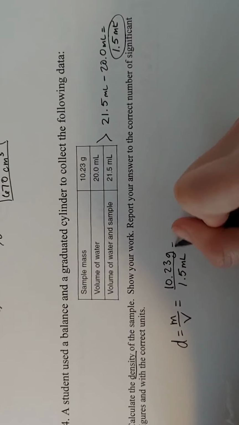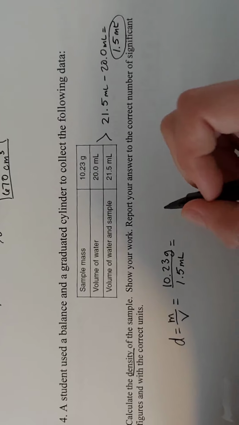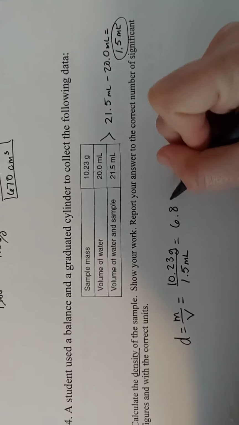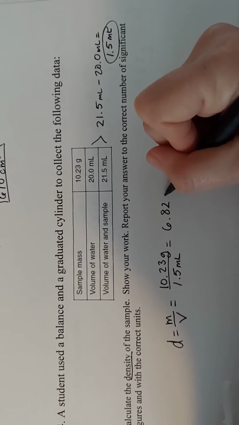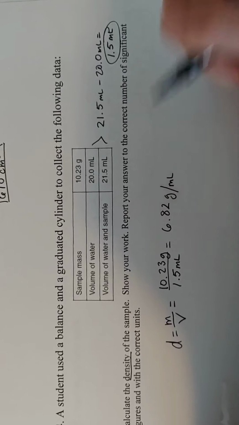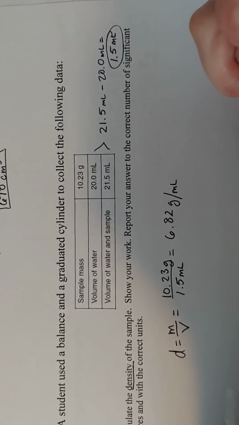When I plug this into my calculator, I am given 6.82 grams over milliliters.